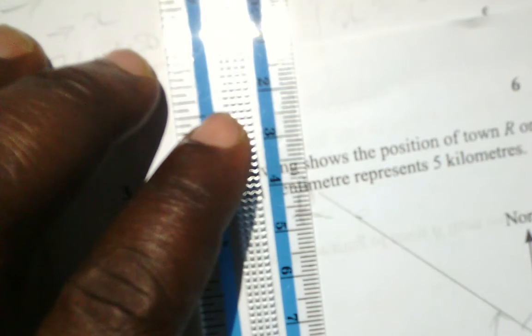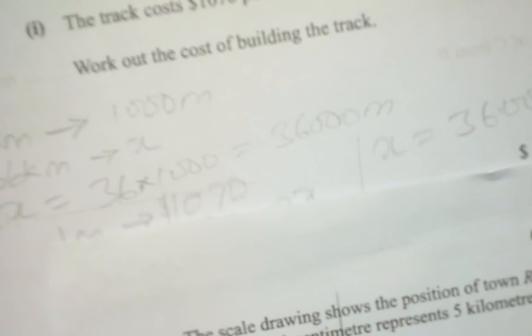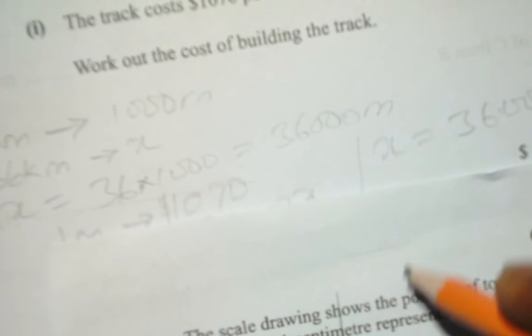R from K. Remember that bearing is measured in the clockwise direction starting from north. So let me put a reference line on point R, something like this. So the angle of R from K is this angle here. This angle is the bearing of R from K.